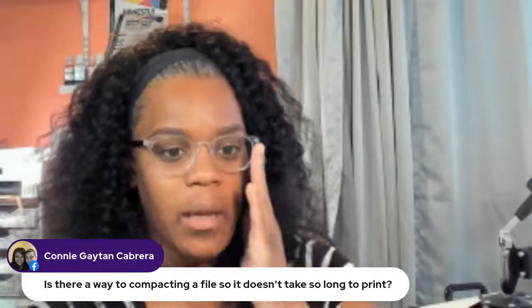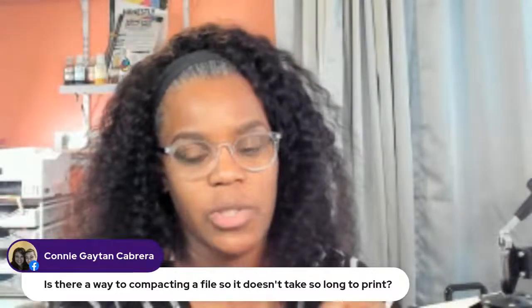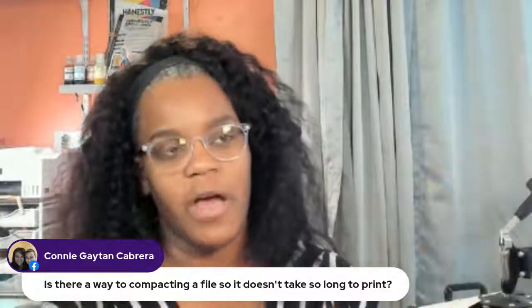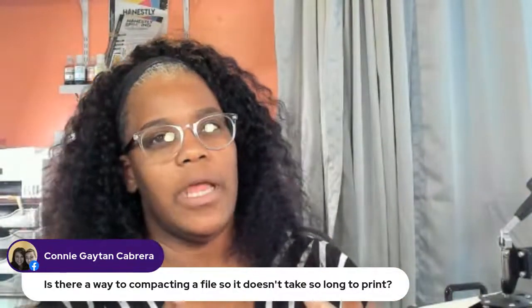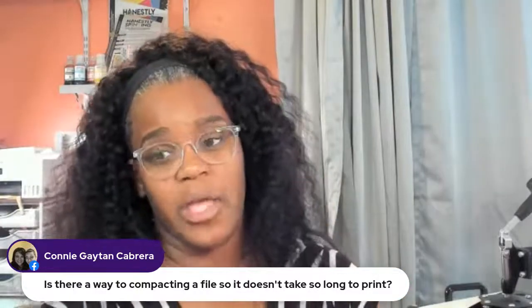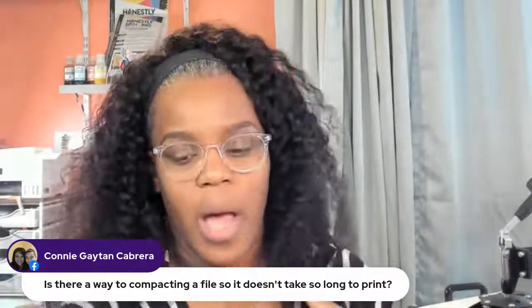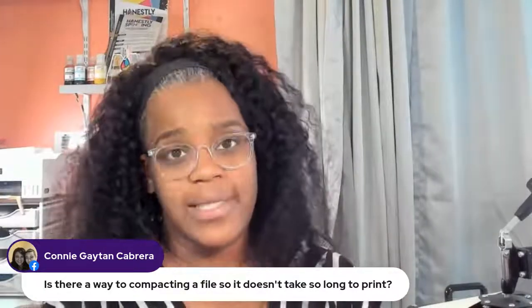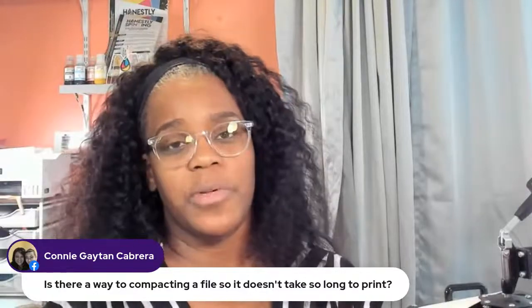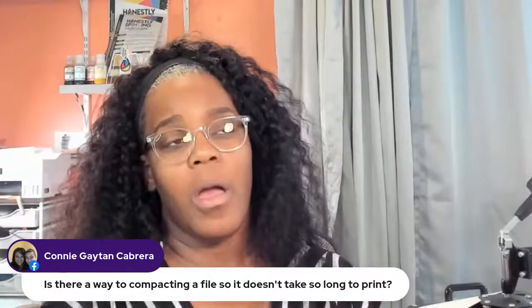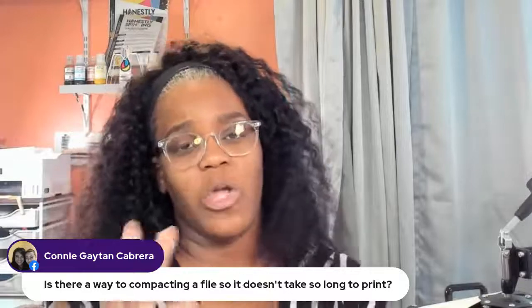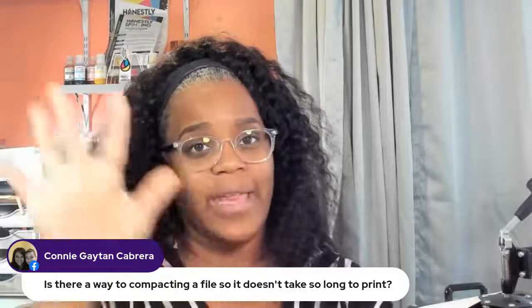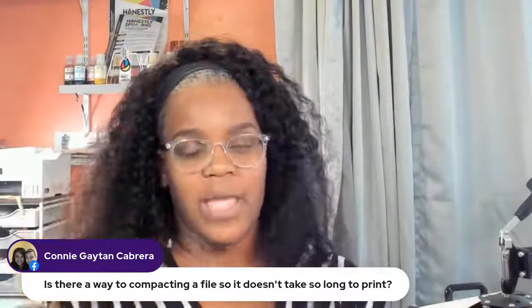Is there a way to compact the file so it doesn't take so long to print? Once you have a lot of different elements on there and you're bringing in so much stuff, if you don't save it as a JPEG, it will take long to print and be such a big file. You will need to have Business Edition so that you can save it as a JPEG or even a PNG. Now you don't have all of the individual elements. It's just that one, and it's flattened, and that will take less time to print.